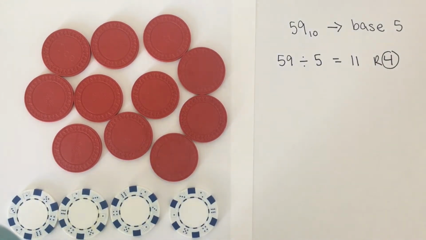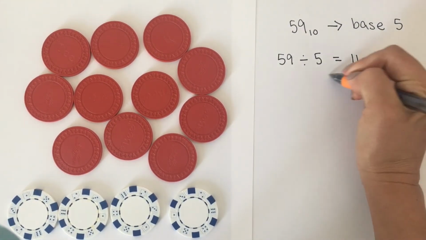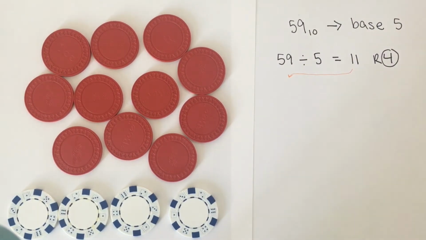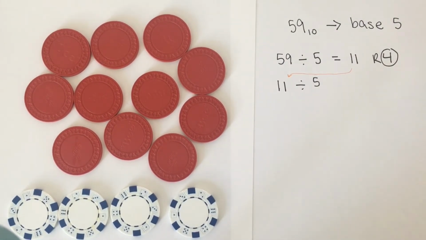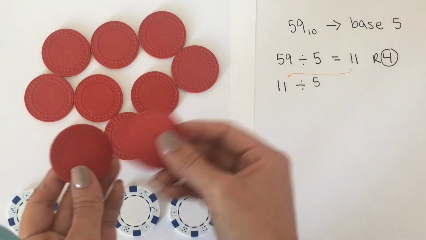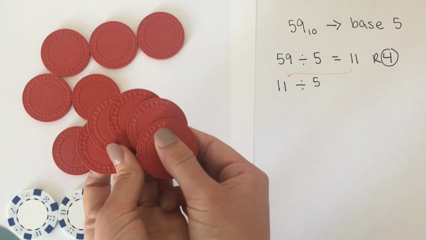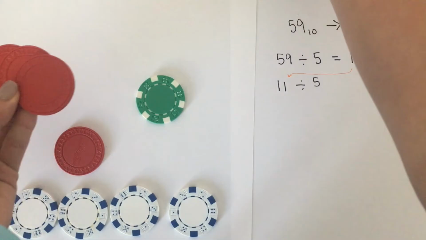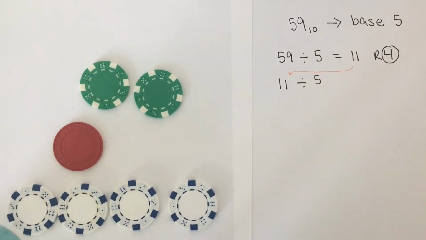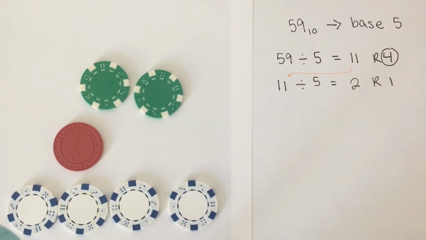Next, we're going to try to form groups of 5 out of our remaining chips. So we're going to move our 11 to here and repeat the same process. We want to do 11 divided by 5 and see how many groups we can form. Forming groups of 5, we're going to replace every 5 red chips with a green 25 chip. So here's 5 red chips, and we'll replace it with 1 green chip for 25. So we see that 11 divided by 5 is equal to 2 with a remainder of 1. Now, 1 is going to be in our 5 spot because we only had enough for 1 5.